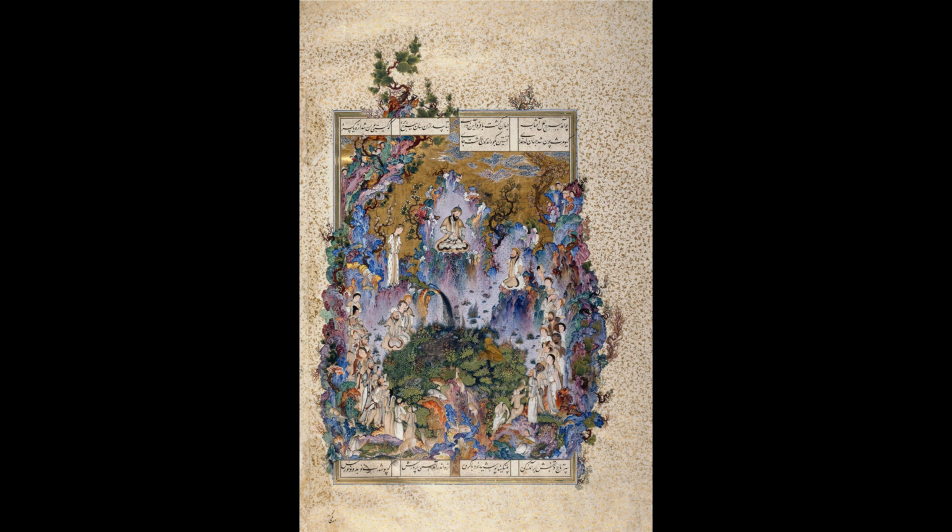And the young man at the left of the painting is going to be the one, the young prince, who will, in the narrative, succeed his father and rule over Iran. So it is a narrative of history, of royal succession, with a tremendous amount of luxury.